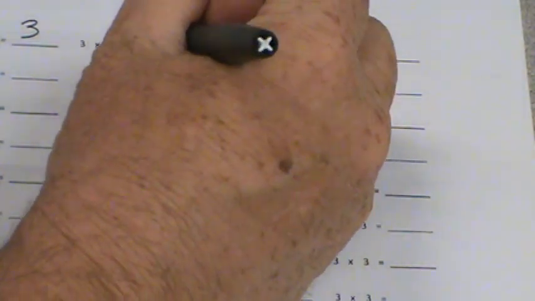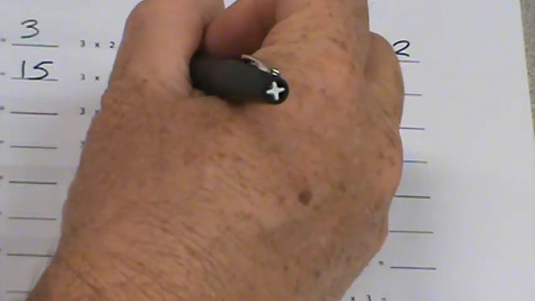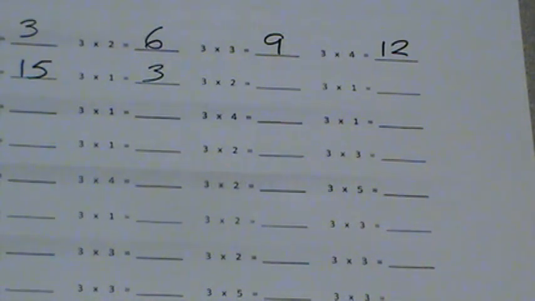All right, so now that we've done that, we're going to move on to this pattern sheet. We're just multiplying straight across this way, from left to right. So it'd be 3 times 1 is 3, 3 times 2 is 6, 3 times 3 is 9, 3 times 4 is 12, 3 times 5 is 15, 3 times 1 is 3. What I'd like you to do right now is pause the video and finish this fluency practice.